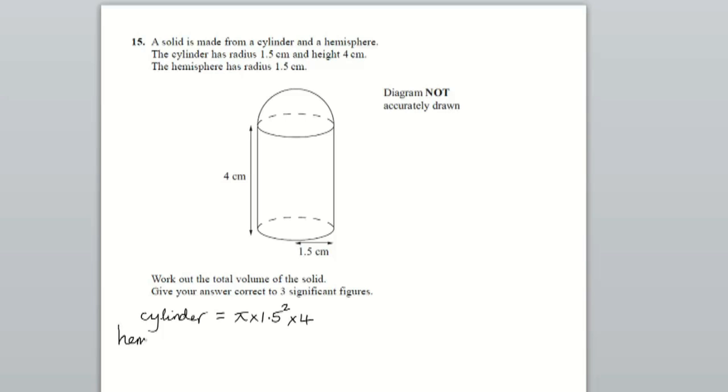The hemisphere might not necessarily have been anything you've studied, the volume of a sphere, but it is one of the formulas given at the front, and you have met how to substitute numbers into formulas. Well, for a sphere it's 4/3 of pi r cubed. This is half as much, so this is 2/3 pi times radius cubed, and because it sits exactly on the cylinder, its radius must be the same.